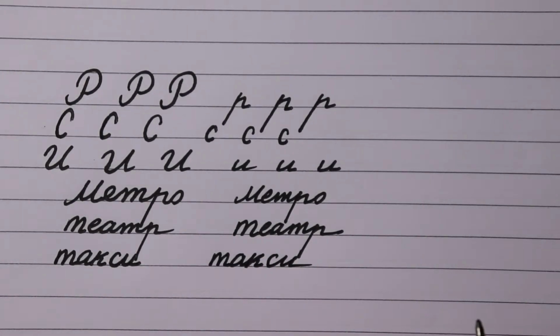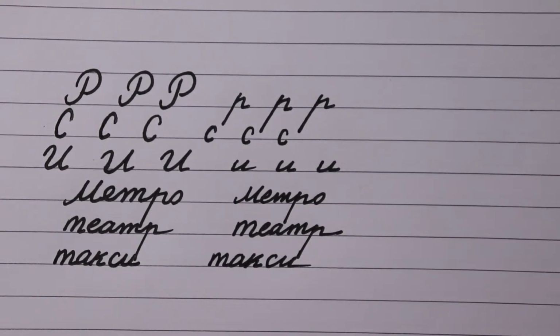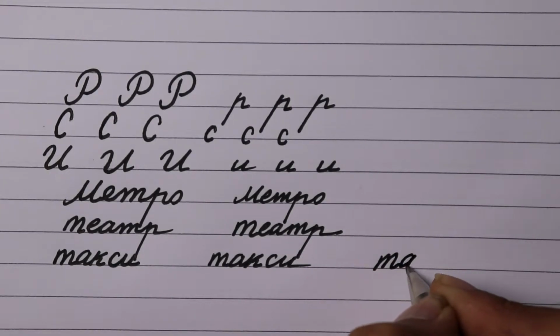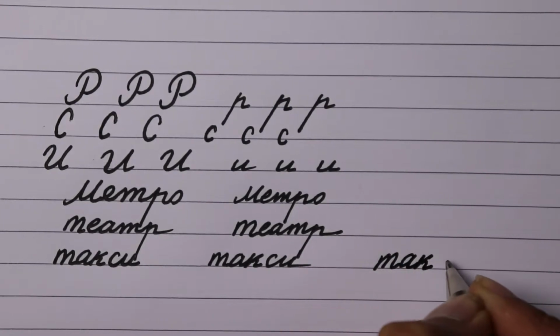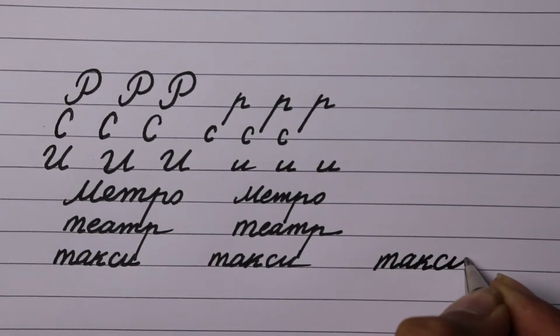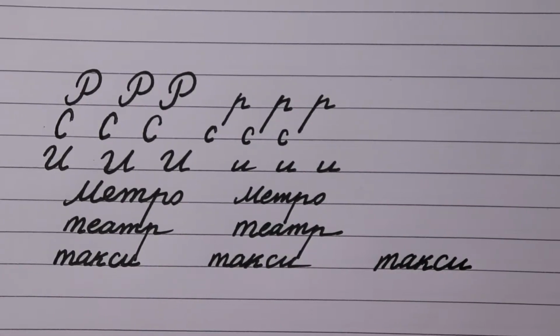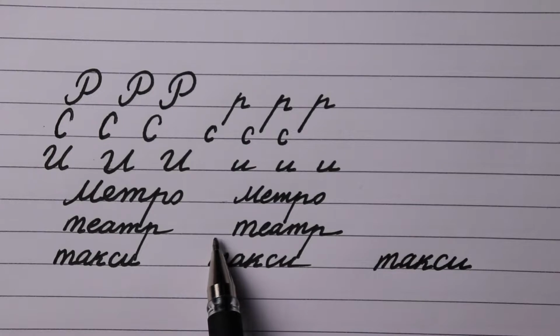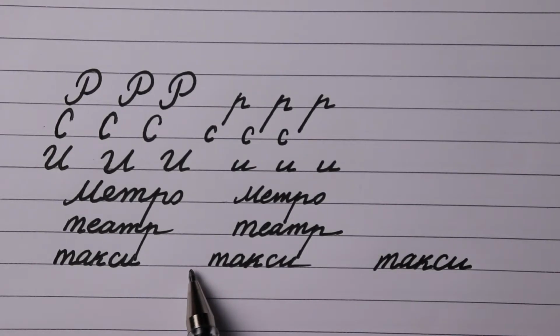Taxi. One more time. Taxi. Metro. Theater. Taxi. Now let's take a look at 3 more letters.